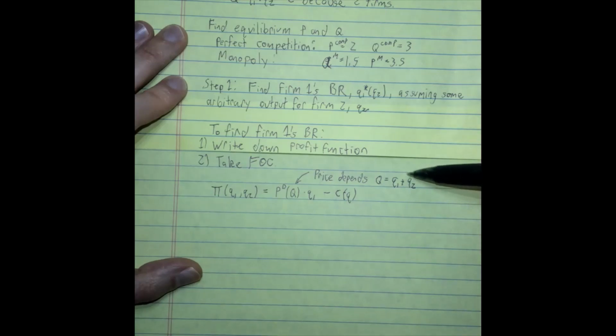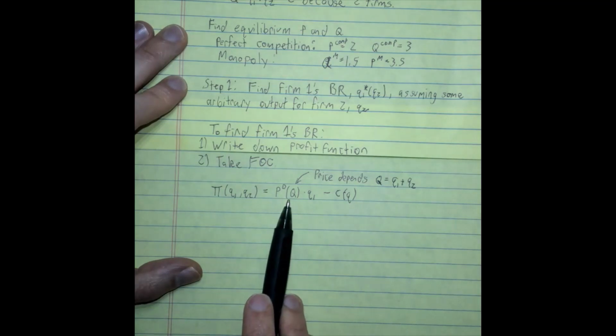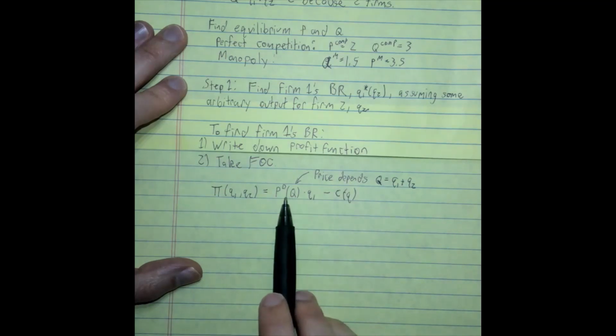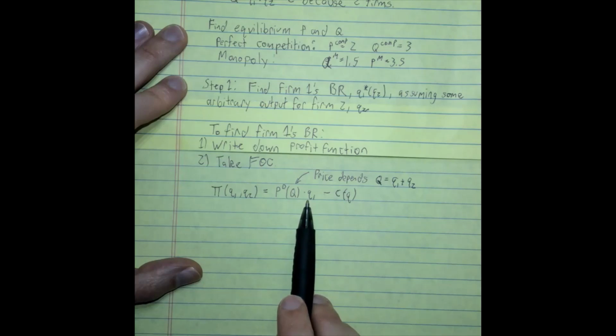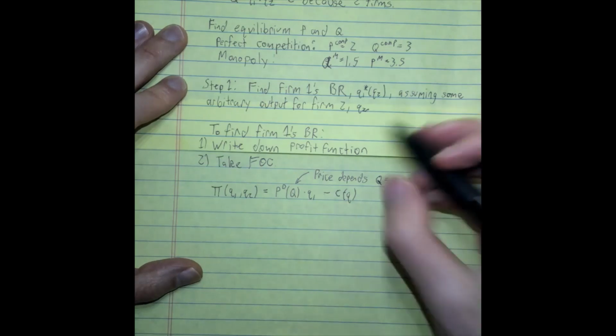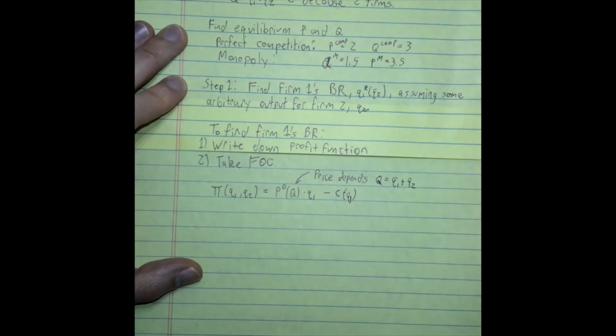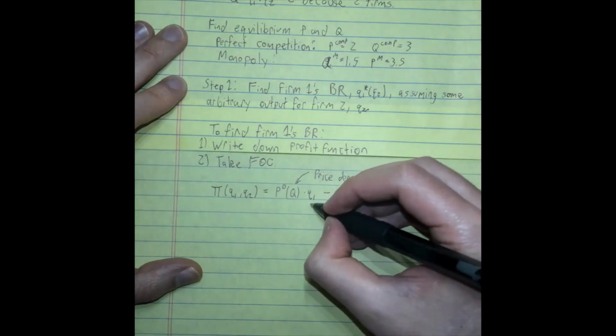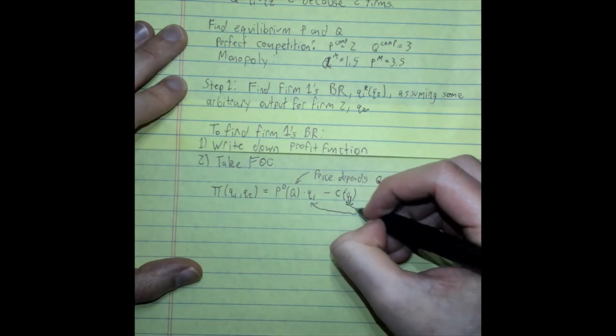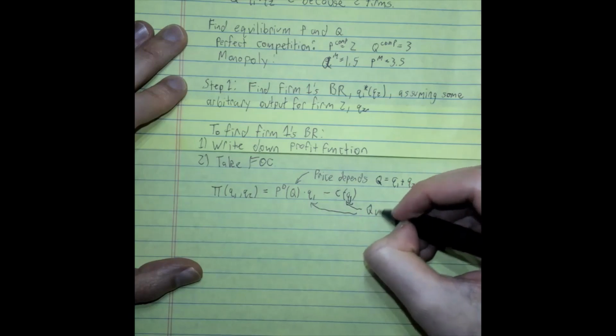So if Saudi Arabia produces a whole lot more oil, that's going to lower the price that Russia can get, or the price that the US can get. And that's why they care, because the price depends on the quantity that the other firm produces. Revenue is just price times quantity, and then minus cost, which is just a function of what that firm, or firm 1, makes. So quantity and costs are firm specific.